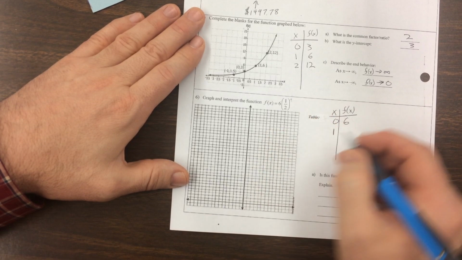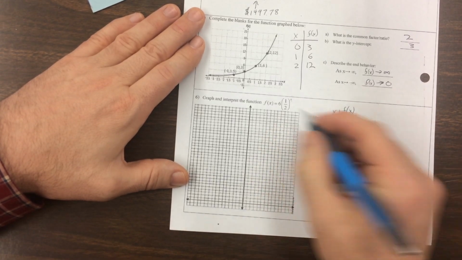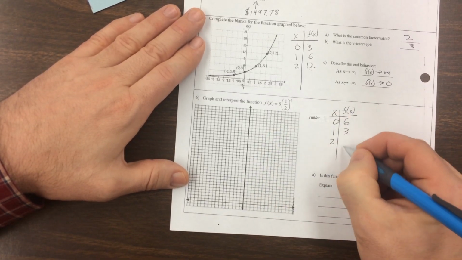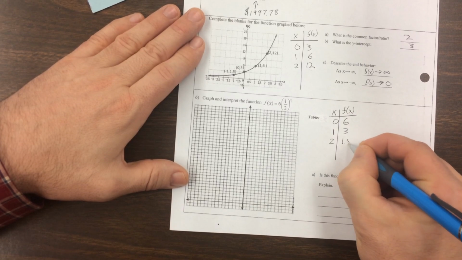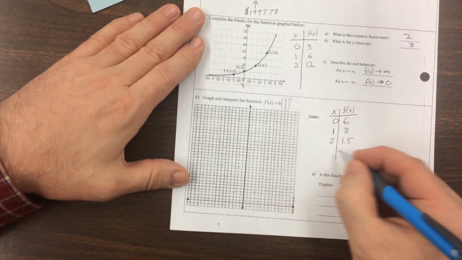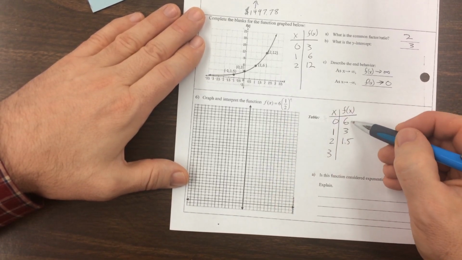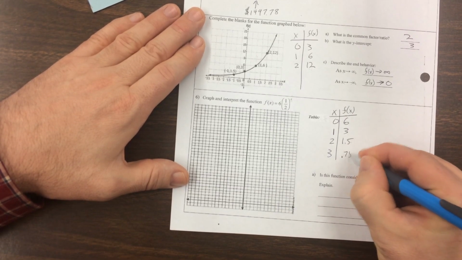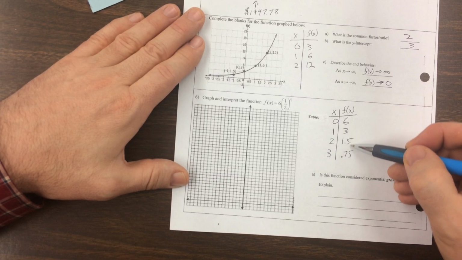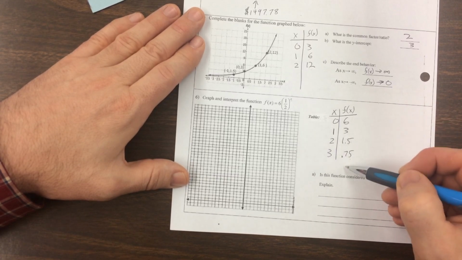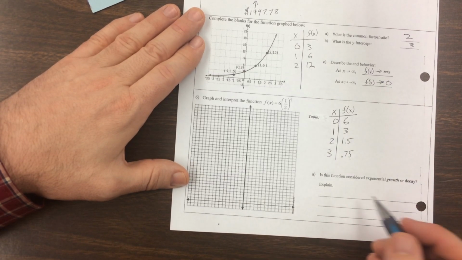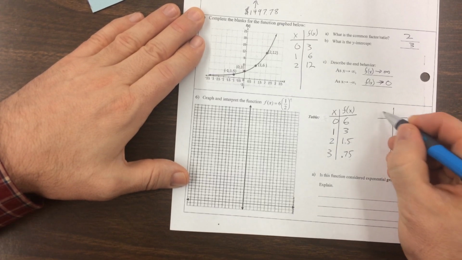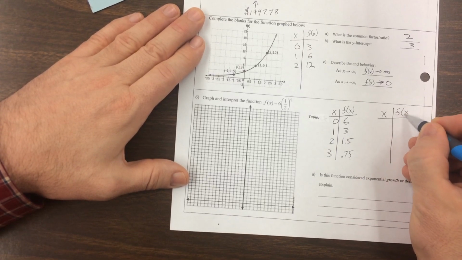When x is 1, that means 6 times 1/2, that's 3. When x is 2, that would be half of 3, which is 1.5. When x is 3, you can see that we would keep doing it by half, so this would be 0.75. All right, I'm getting smaller and smaller and smaller, so there's a limit to how small I can get and meaningfully graph this. So I'm going to create a second table, and let's try some negative values.